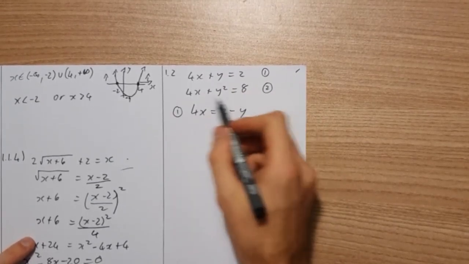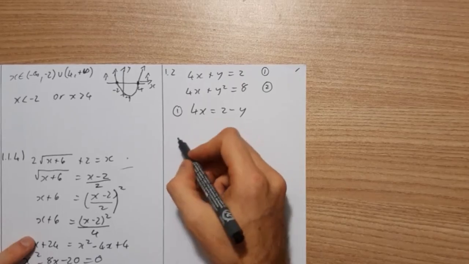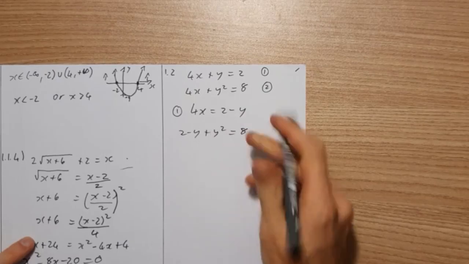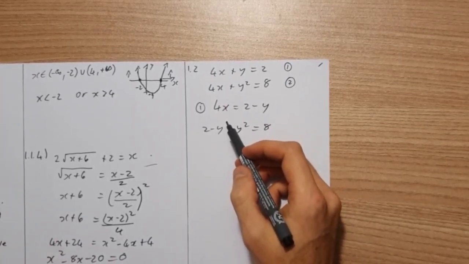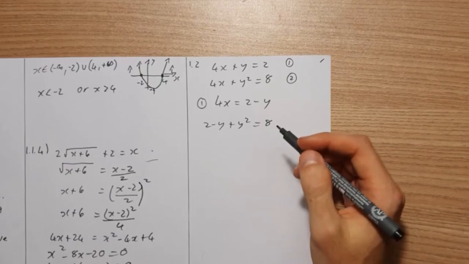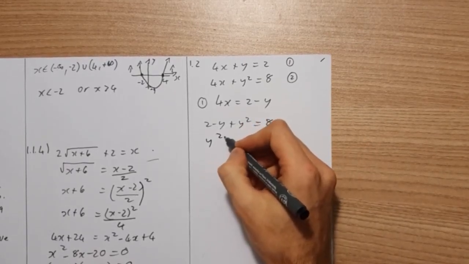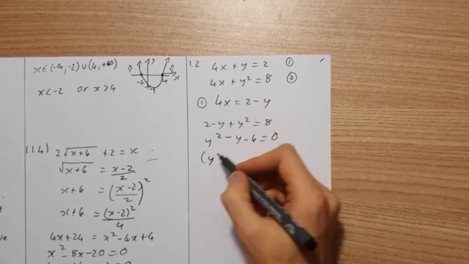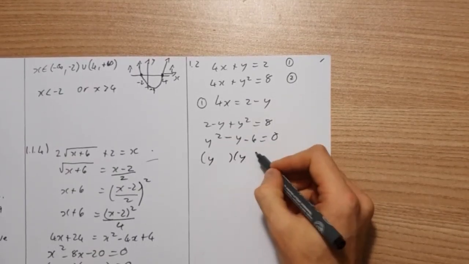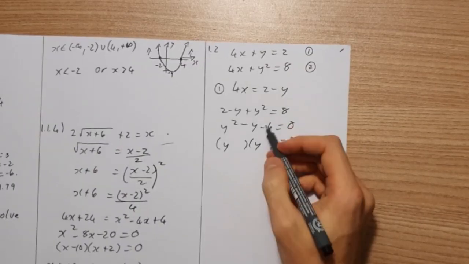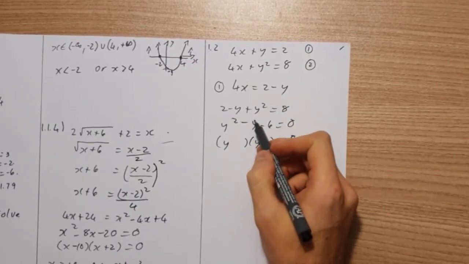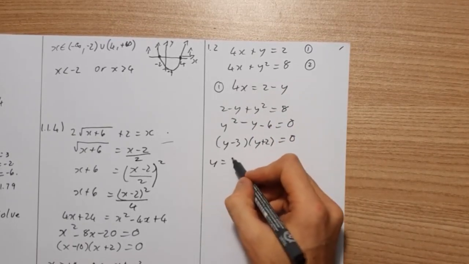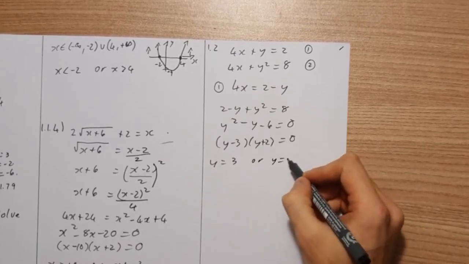So plugging this into equation 2, we're going to get 2 minus y plus y squared equals 8. Okay, take the 8 across and simplify everything, which means we're then going to get the following. y squared minus y minus 6 equals 0. So we're going to get y, let's see, we're going to have minus 6 minus 1, which means we need negative 3 and plus 2. Okay, so y equals 3 or y equals negative 2.